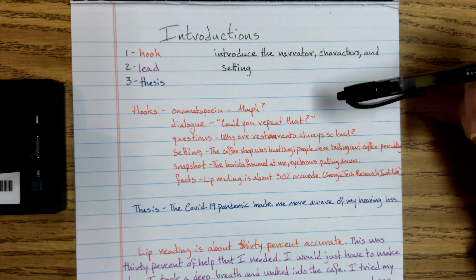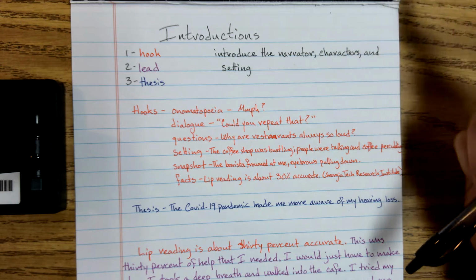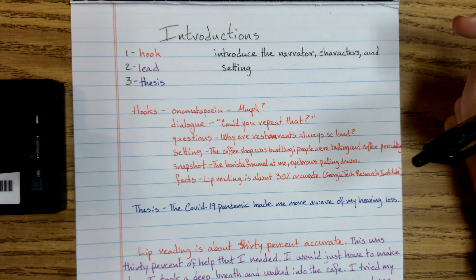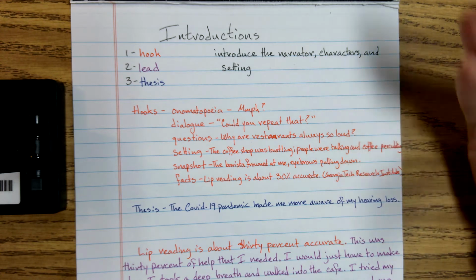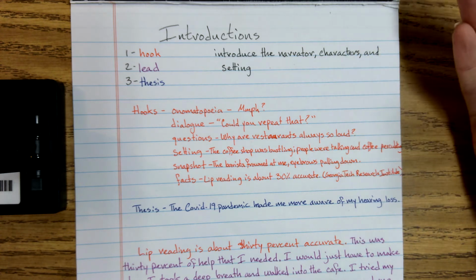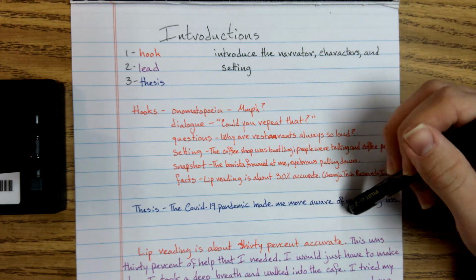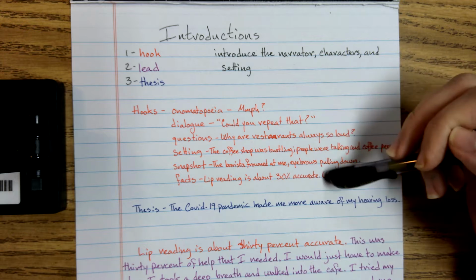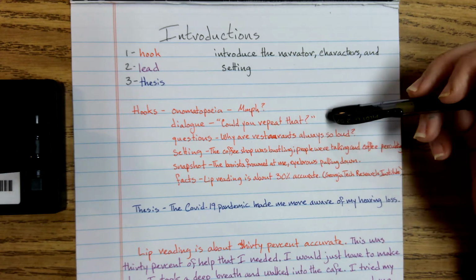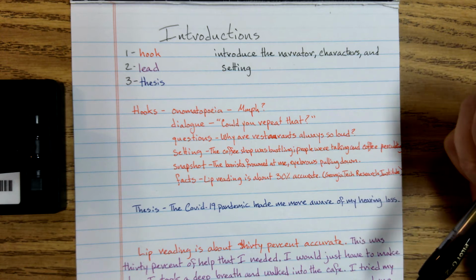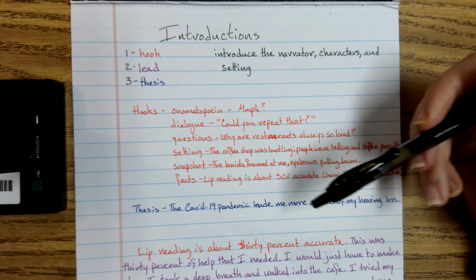And I'm going to tell a story about how, because I'm hard of hearing, I'm having difficulty with not being able to read people's lips. And that's going to be what I say has changed because of that. So we're going to come down to that when we get to thesis, but that's kind of what these different hooks are getting at, is different ways that I could start my story and grab my reader's attention based on what I know my story is going to be about.